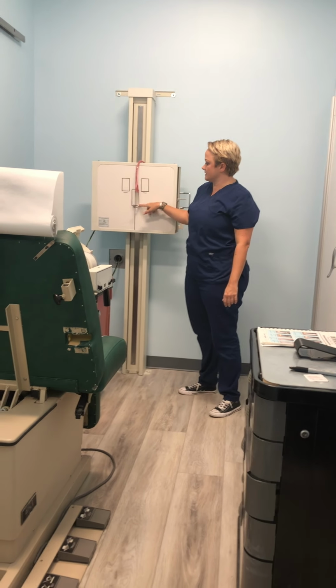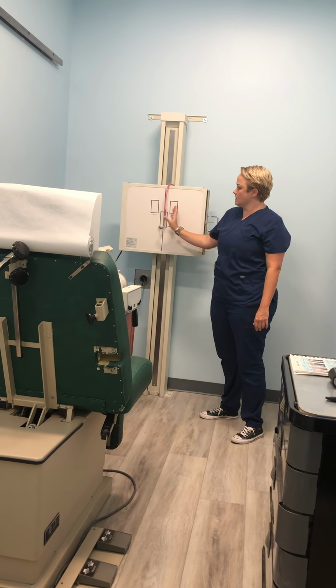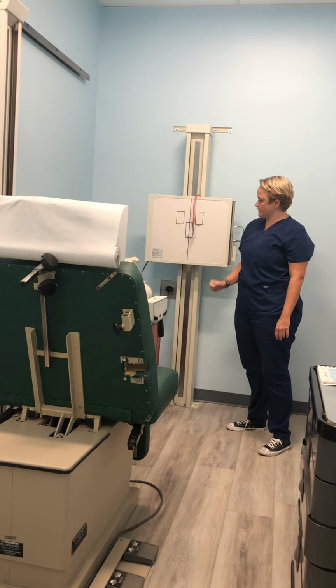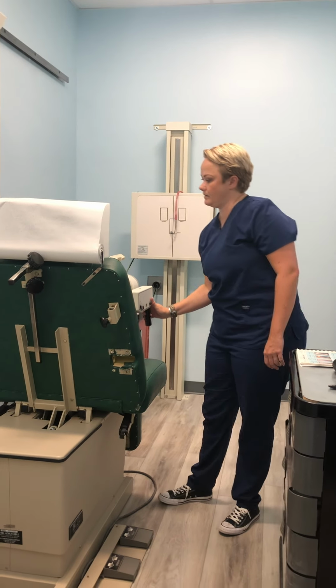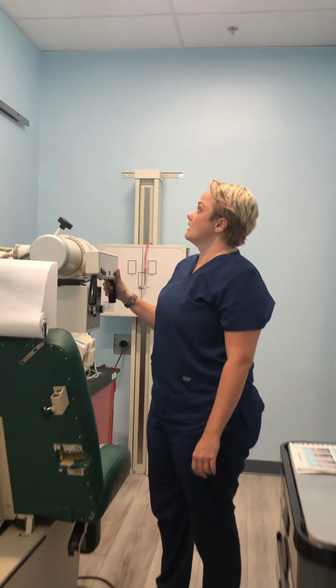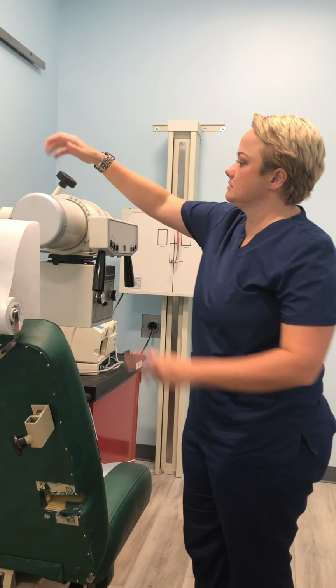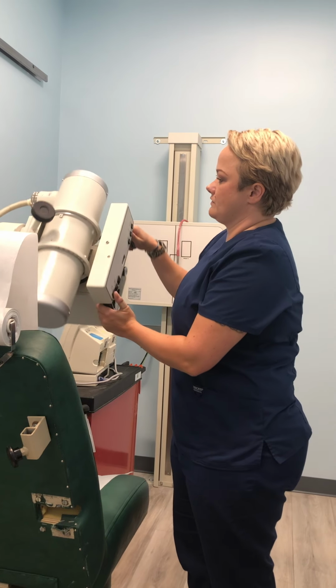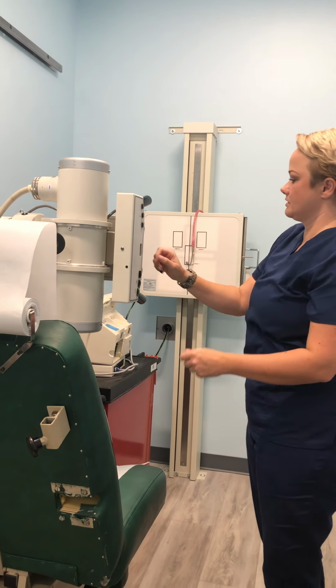Also, those 3 boxes that I was showing on the console correlate with these fields as well. So we're gonna shoot our patient here. That's a chest x-ray, and then we're going to go ahead and position our tubing at 72, because that's what we use for chest. And then go ahead and we're gonna turn on our light.